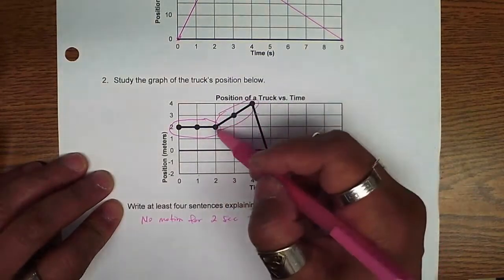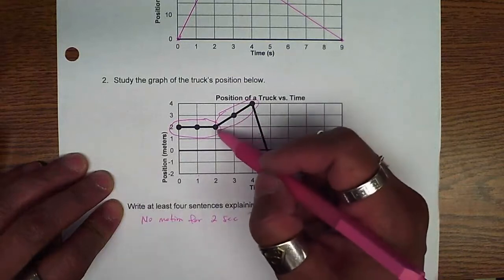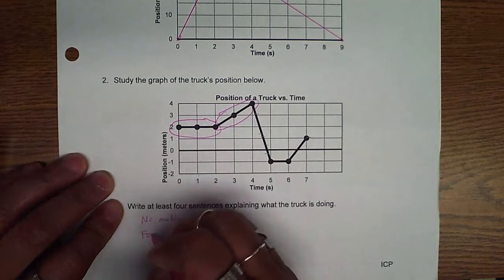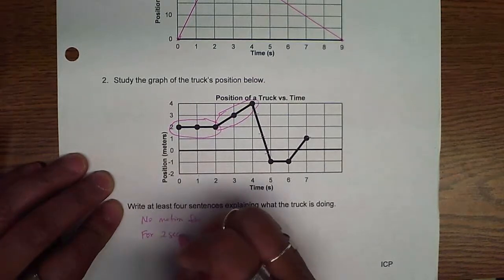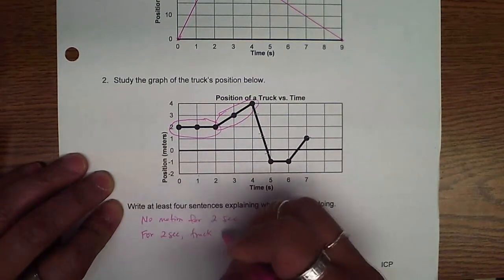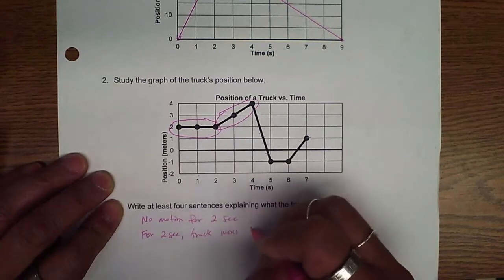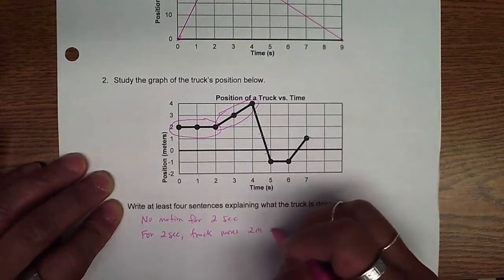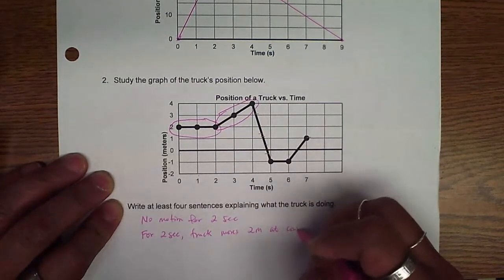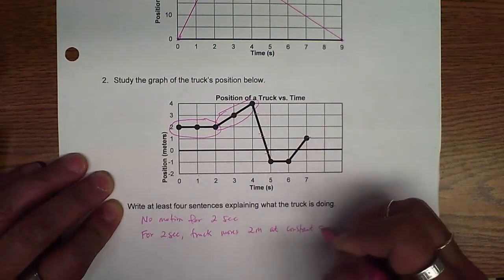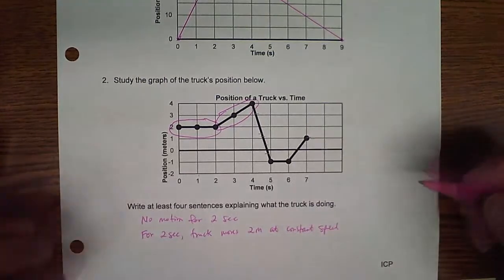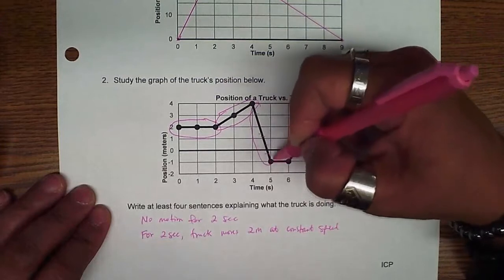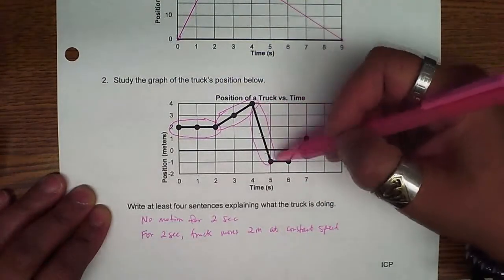Okay, here's our next one. It's a straight line. Over 2 seconds, they move 1, 2. So for 2 seconds, the truck moves 2 meters at constant speed. Okay, so here we have another motion. Again, straight line.